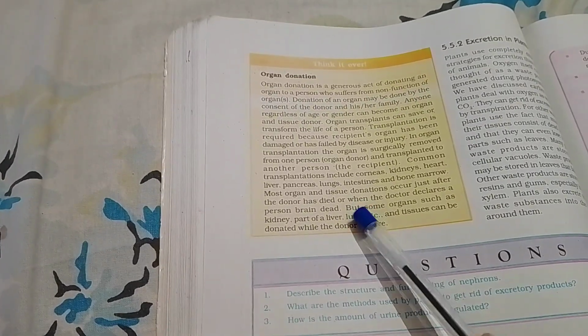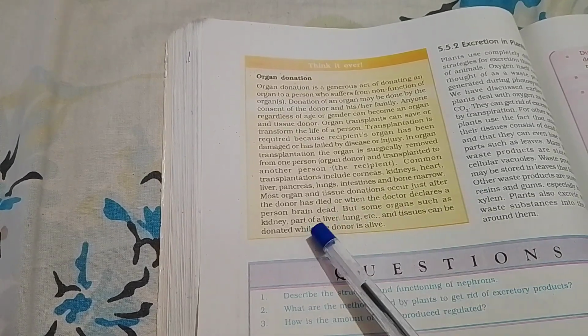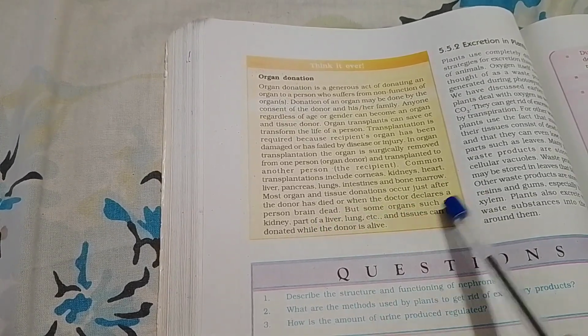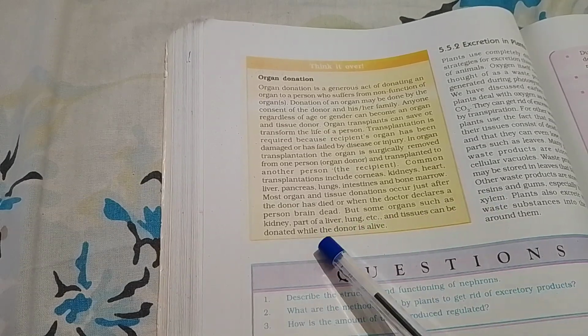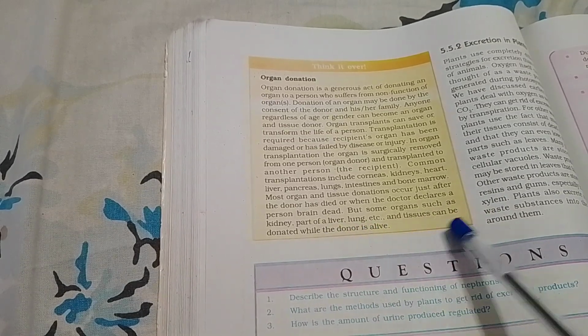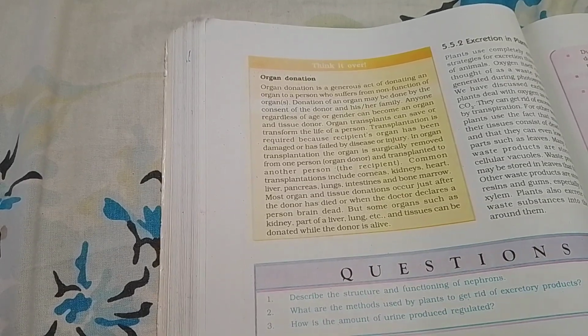Most organ and tissue donation occur just after the donor has died or when the doctor declares a person brain dead. But some organs such as kidney, part of a liver, lung, etc. tissues can be donated while the donor is alive.